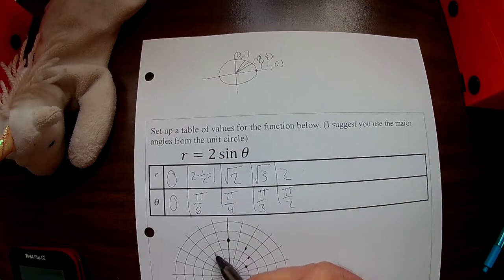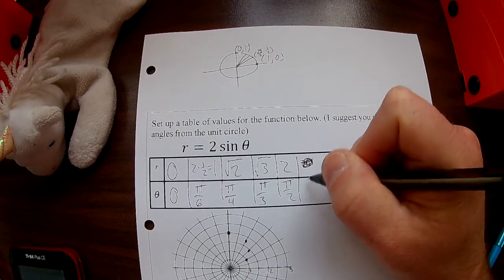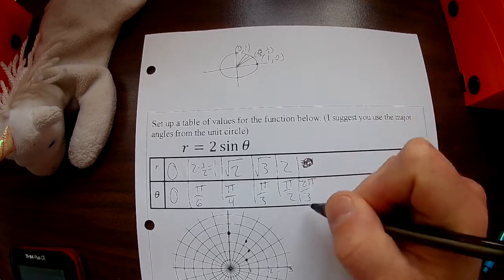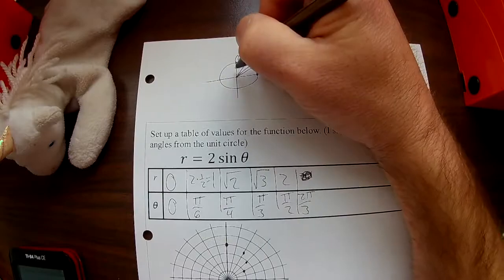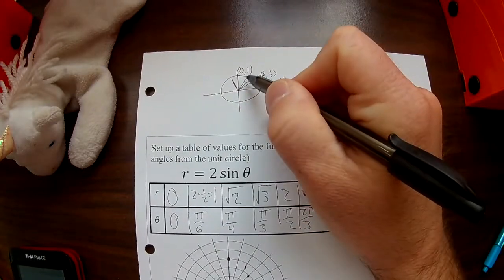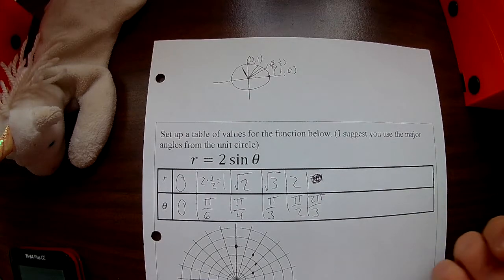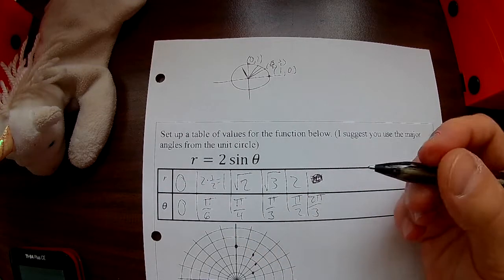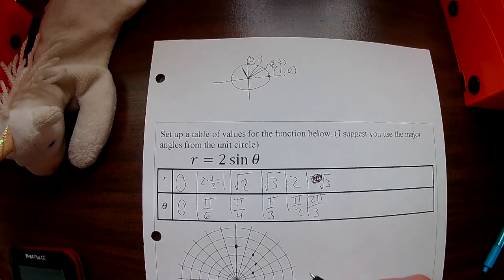I'm going to go at pi over 3. Sorry, not pi over 3. 2 pi. Put it in the wrong place. 2 pi over 3 for my theta gives me an r, and that would be at this guy right here. That's the reflection of this line right here. So sine of 2 pi over 3 is, sorry, root 3 over 2 times 2 gives me root 3.